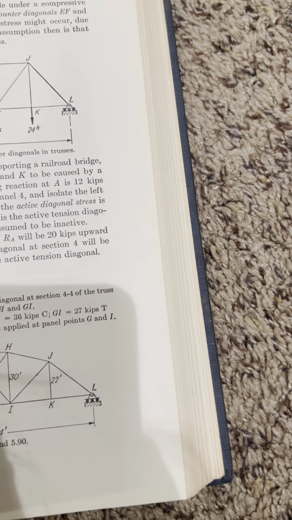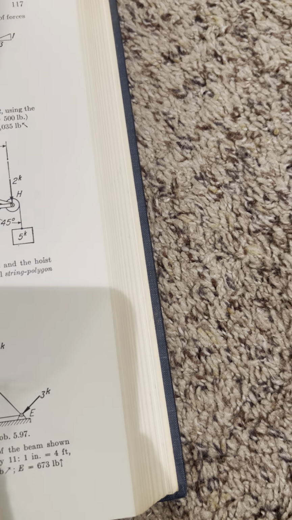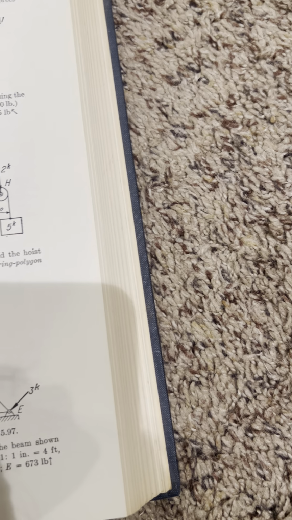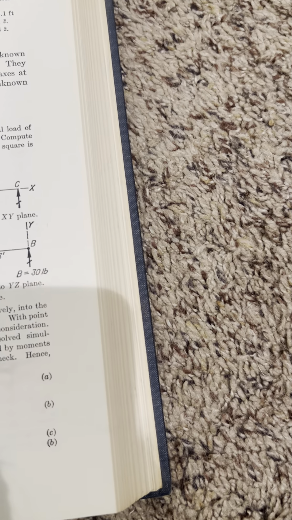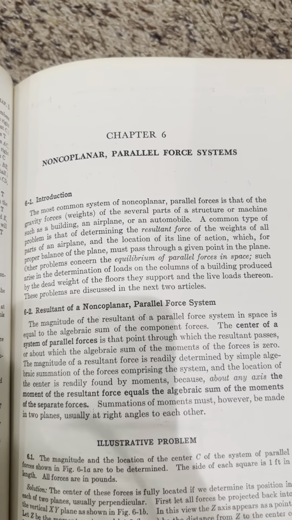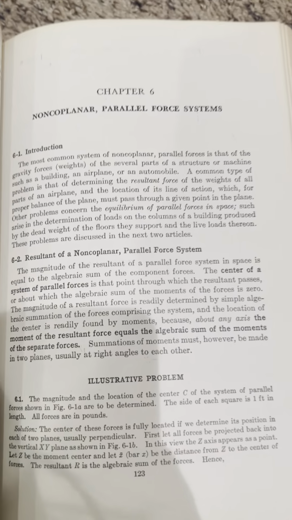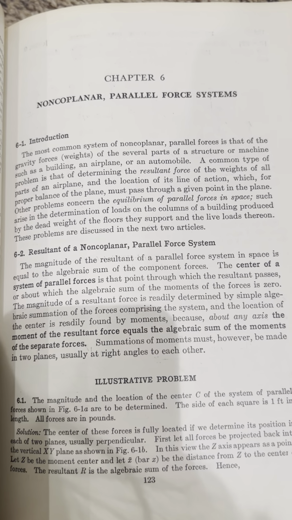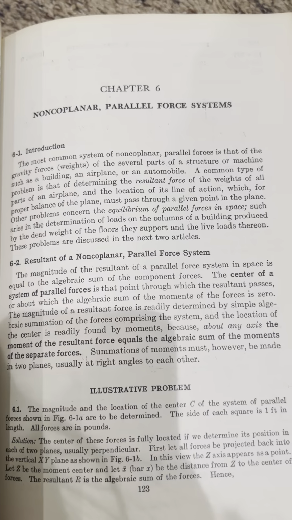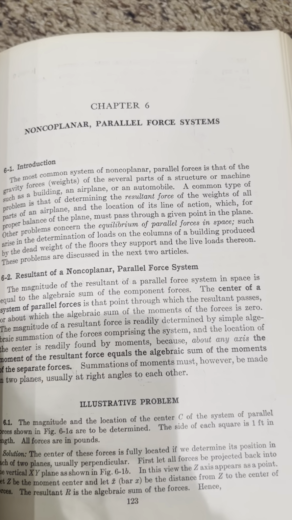Let's go through a later chapter. Let's see here. I'll find one. Chapter 6. The magnitude of the resultant of a parallel force system in space is equal to the algebraic sum of the component forces.